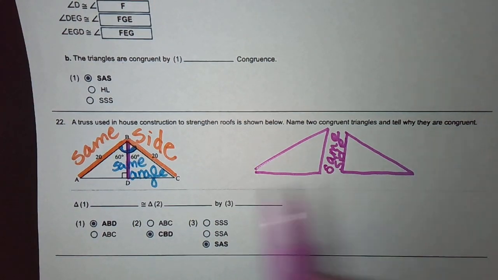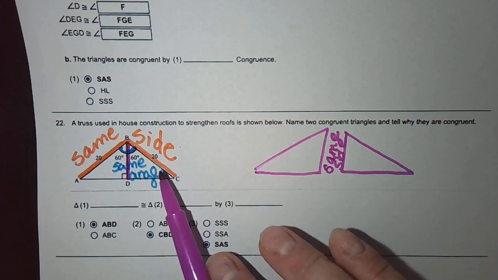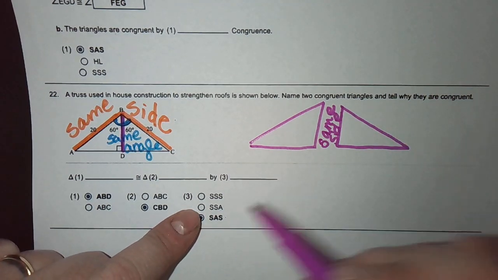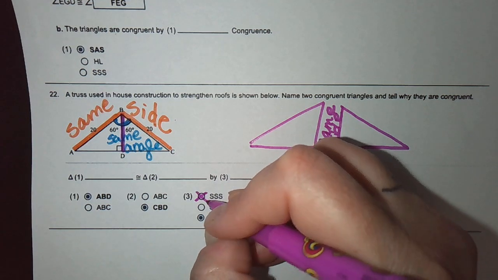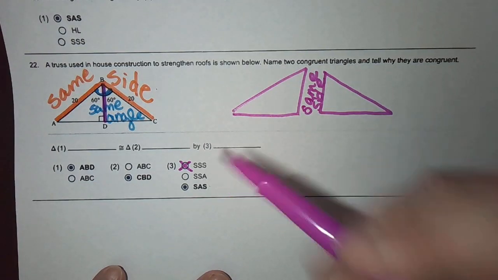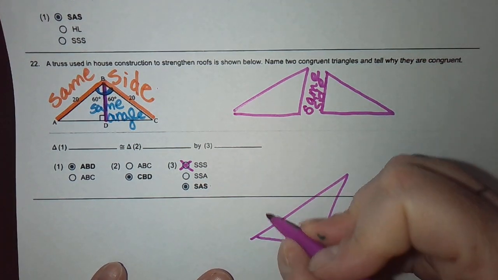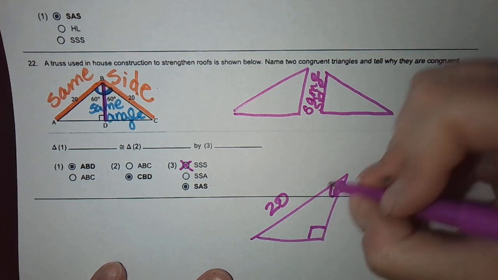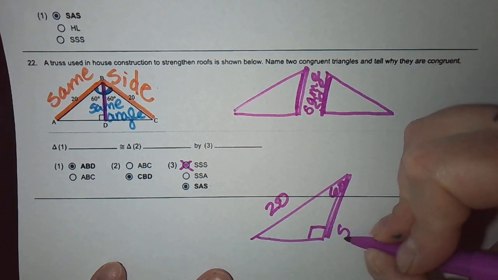So we have one same side, two same side, and one same angle. So if we're looking for a reason, we want something that says a side and an angle. So SSS is out. And then let's think about whether that A is in between the sides. So if I take one of these triangles, we said 20 was here, 60 was here, and then we said they share the same up and down altitude length.